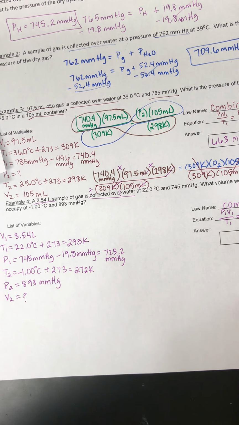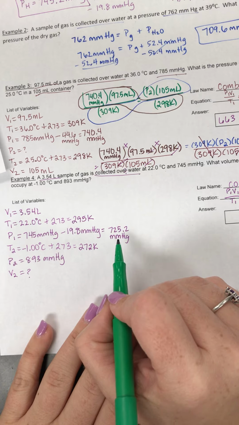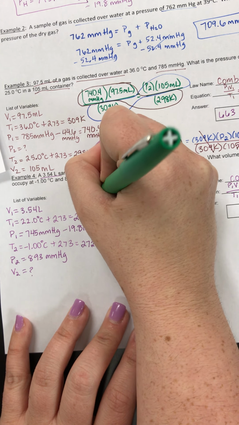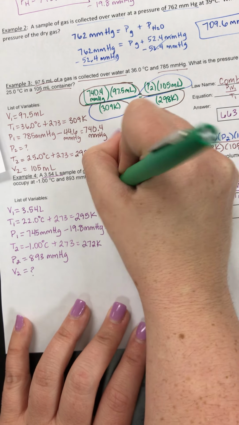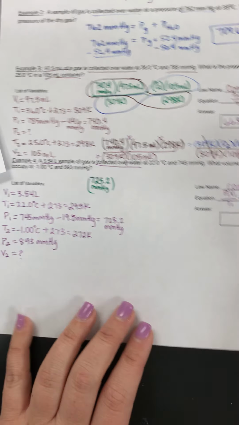All right, so my P1, here's my law. My P1 from my list is 725.2 mmHg. It's the number I get after taking away the water vapor pressure when it's collected over water.